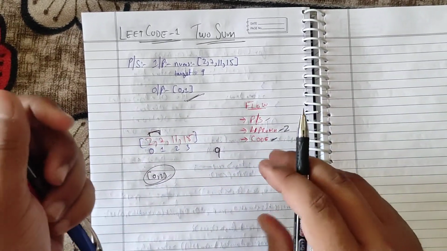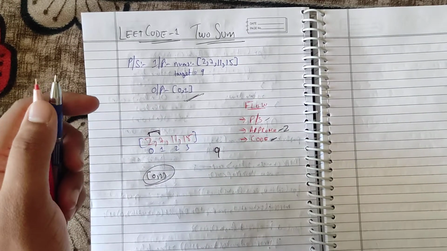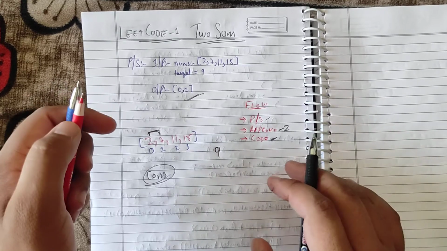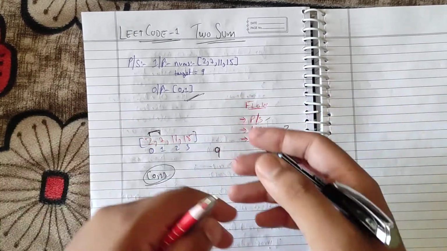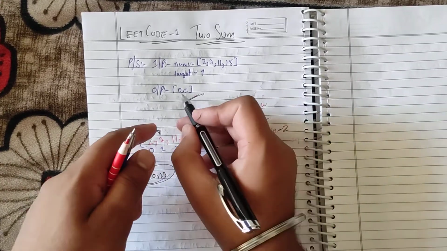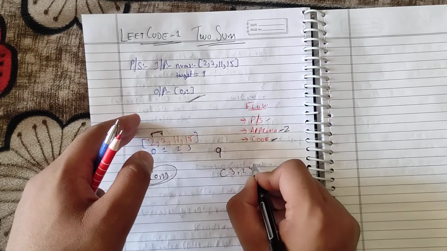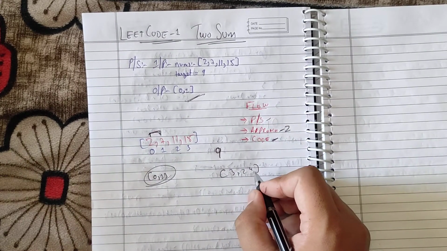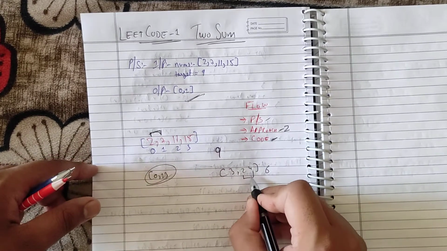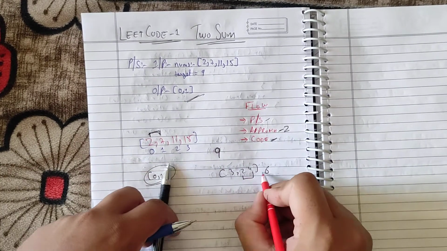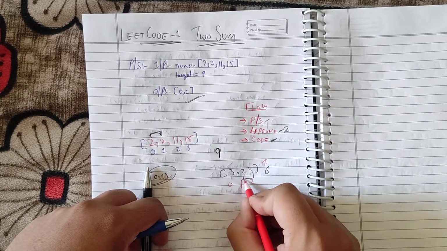Now you will say, dude, we can simply sort the array and just get the target. But we don't have to return true or false. What we have to return is their indexes. For example, I have 3, 2, 4 and my target is, let's say, 6. The indexes are 0, 1, 2, and I have to return 1, 2.